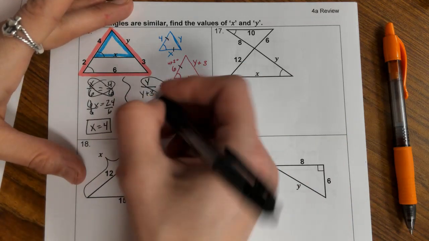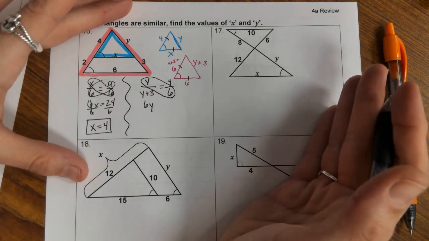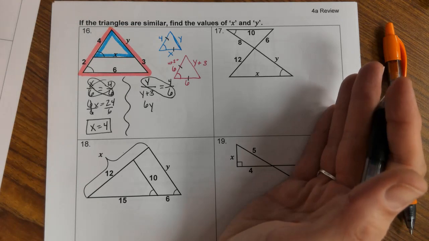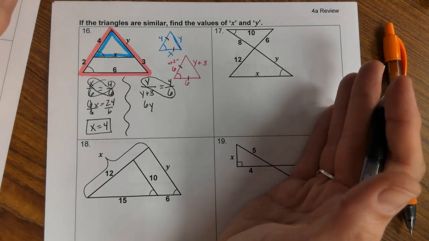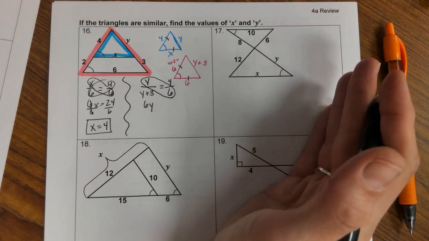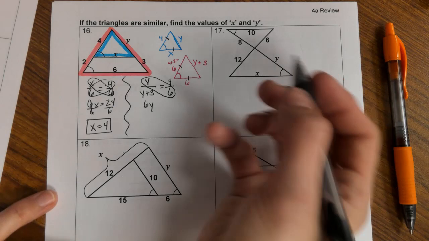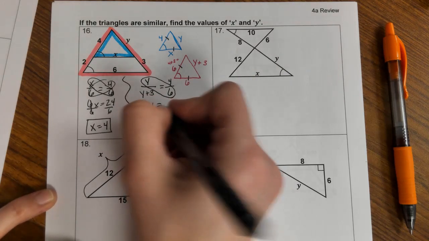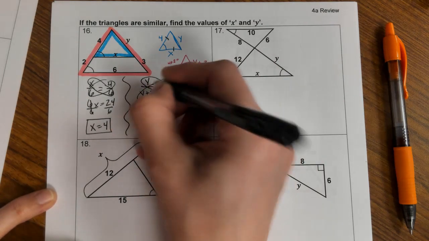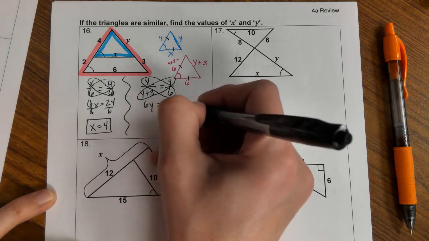Here I have y times 6. Again, especially with the distribution, guys, please pause. This is your own responsibility, okay? Pause it, see if you can do it on your own, especially if you're using pencil. If you mess up, whoops-a-daisy, it's all right, okay? You can erase. We will set this equal to, over here, we have the 4 on the outside, the y plus 3 on the inside.